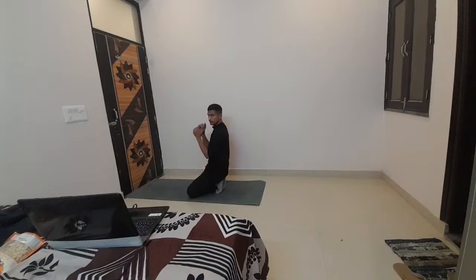The distance between both of your elbows should not be more than your shoulder width. Okay? So try to keep them close. However, they do slip a bit. They are going to move away from their initial position, but don't keep them away. At max, they should be nearer to your shoulders.